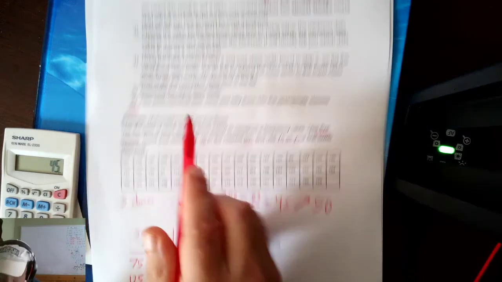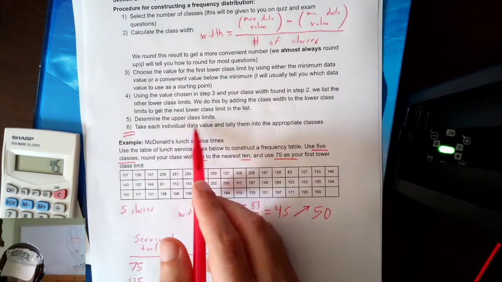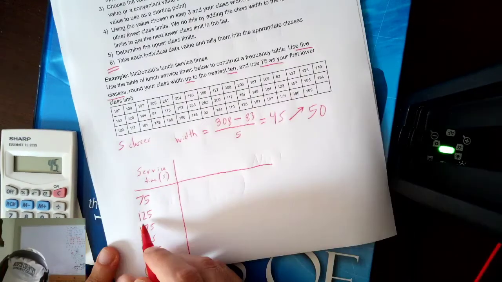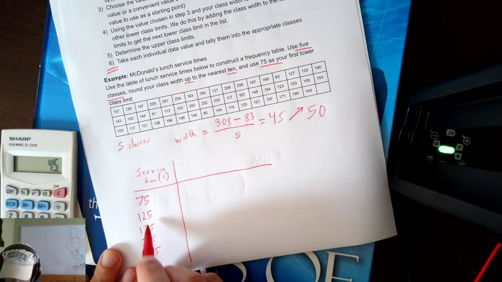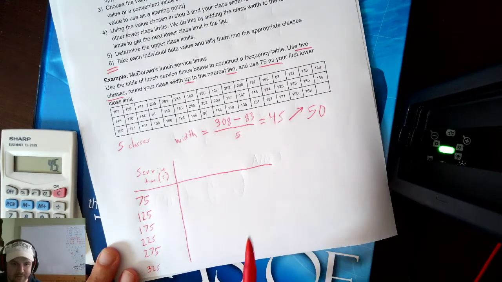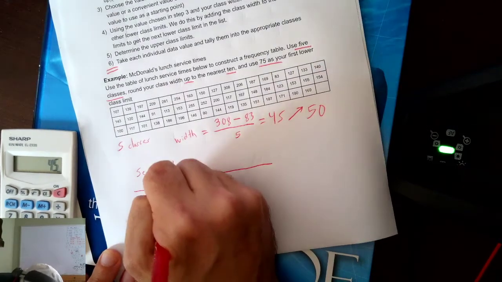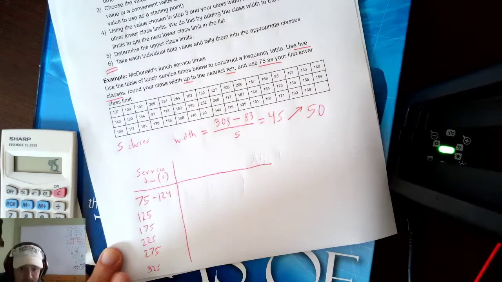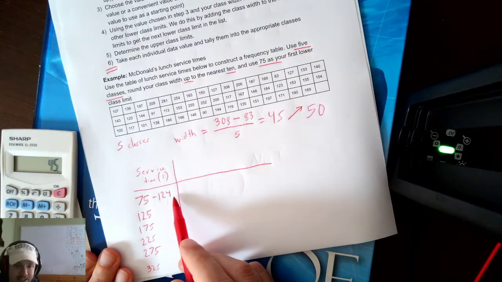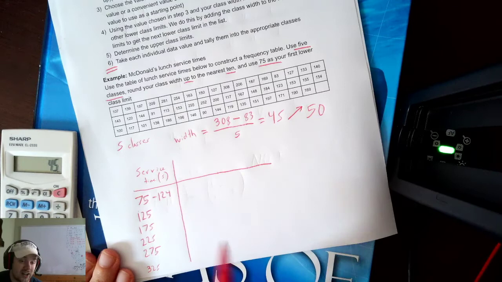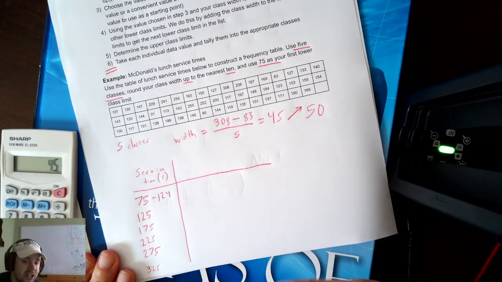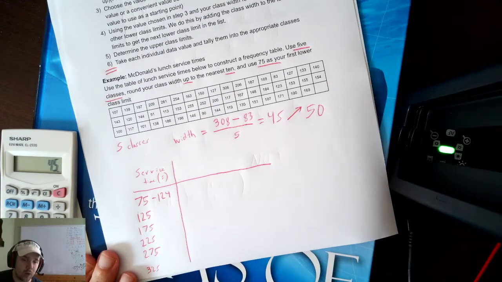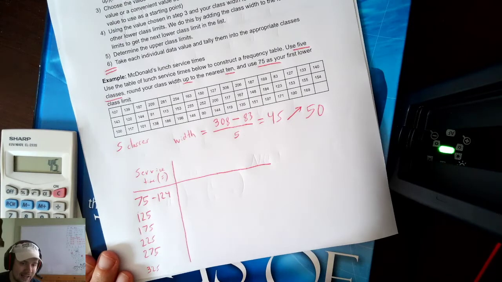Now, I got the lower limits. Step 5, determine the upper limits. Well, what's the biggest number that is smaller than 125? Well, that's 124. Now, I did not include a decimal point. I could have written 124.9, or 124.99, or 124.999, right?